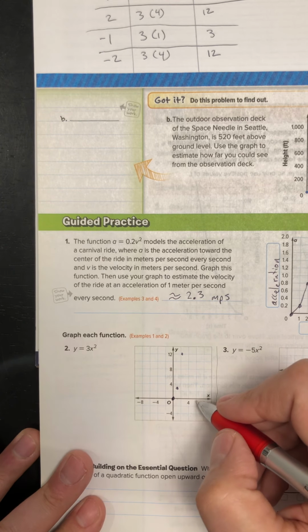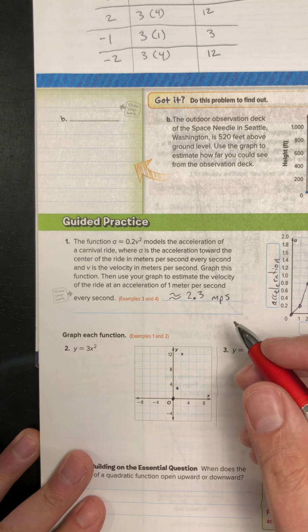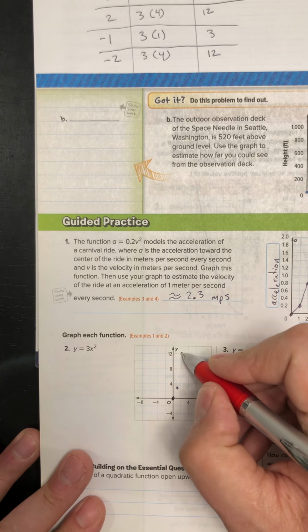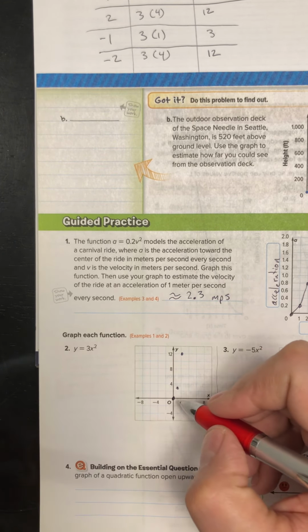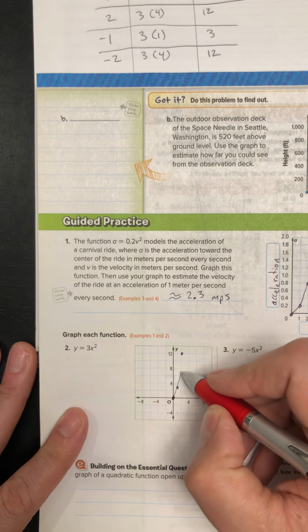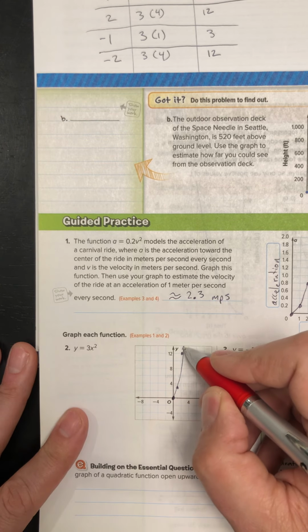Three, well, I don't even have 3 on here, but that would be 9 times 3, which would be 27. It would be off the charts. That's how far up it would be. Okay, I don't even have it. Whoa, that's way up here. Okay.